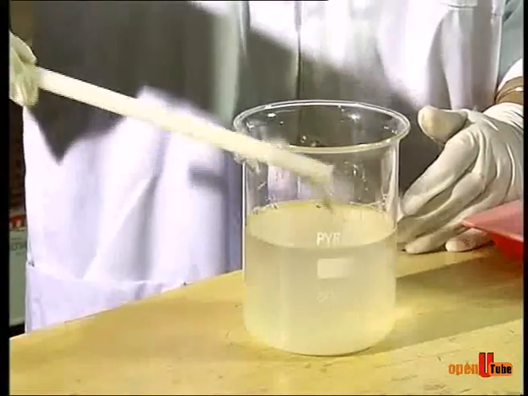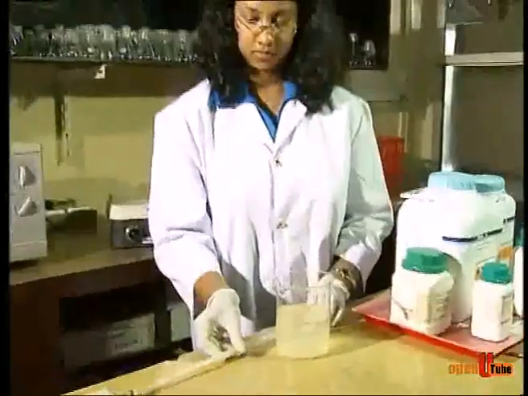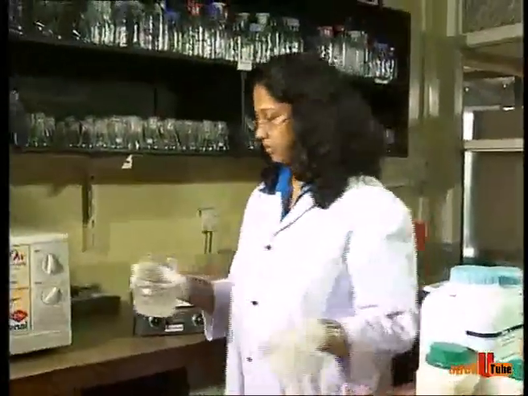If the agar in the MS solution is not dissolved properly, you can use a microwave to dissolve it.